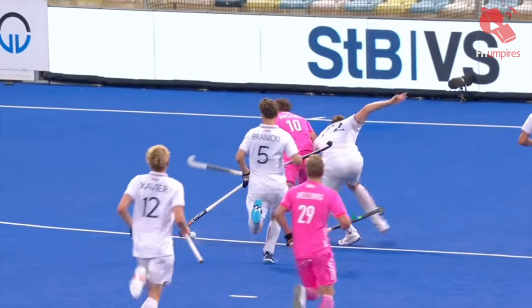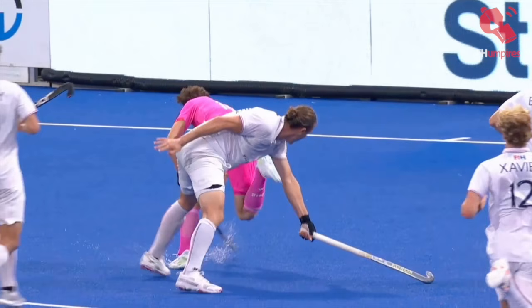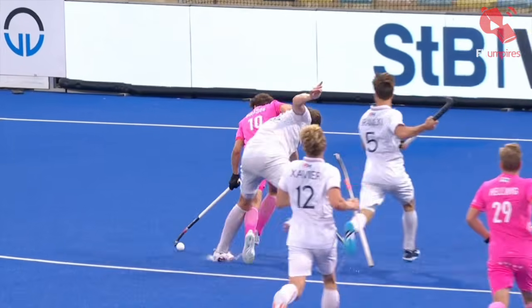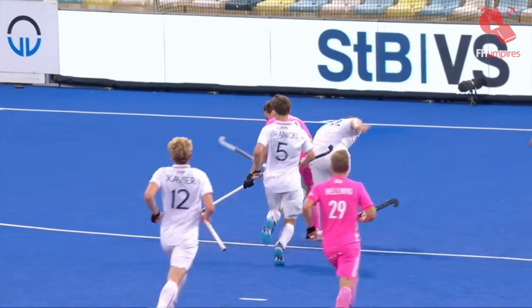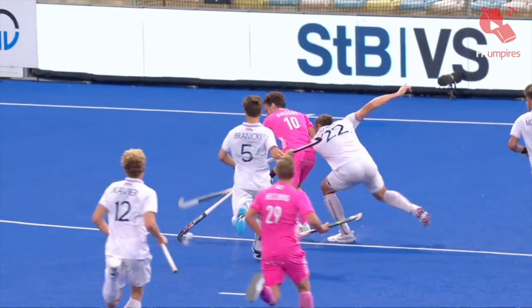Now, we don't have really great vision on the ball, but if I stop it right on the circle top, you can see the ball is not noticeably behind where the attacker's feet are. We're talking a matter of maybe 50 centimeters at the most, and the French player being just a little bit behind the Dutch attacker there.